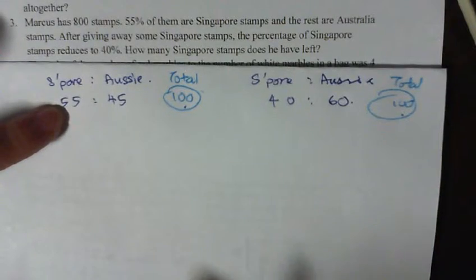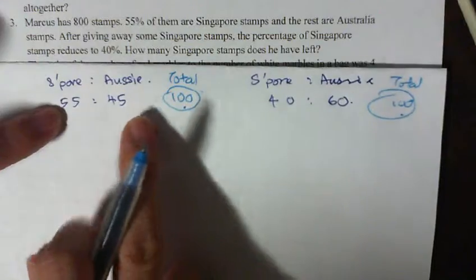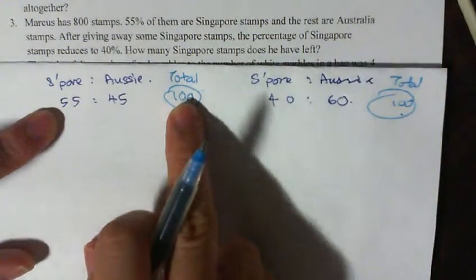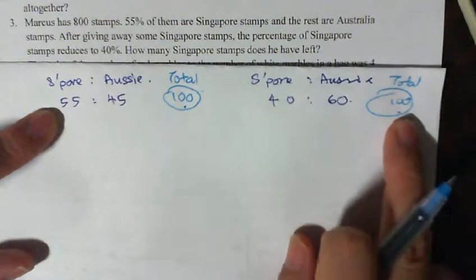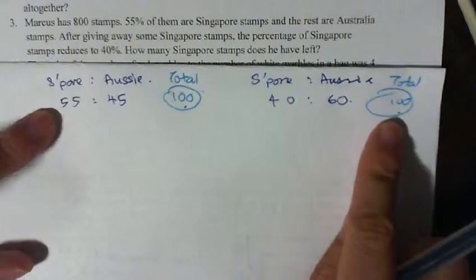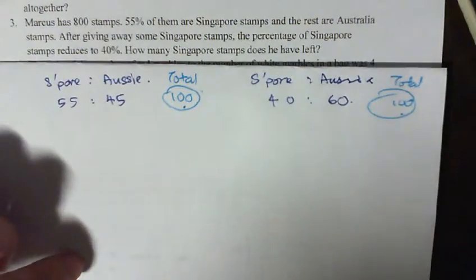Okay, it has changed and we cannot say they are the same anymore because as per this story, okay, he gave away some Singapore stamps. This 100% represents the amount before he gave away the Singapore stamps. This 100% represents the amount that it has become after he gives away the Singapore stamps. Okay, so there's a difference in this.